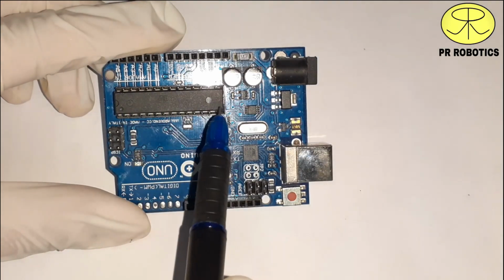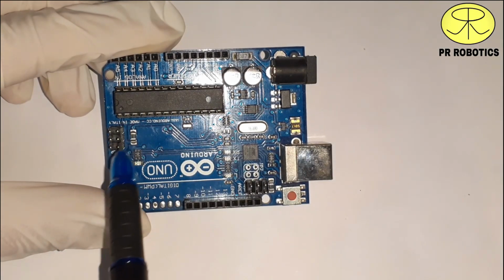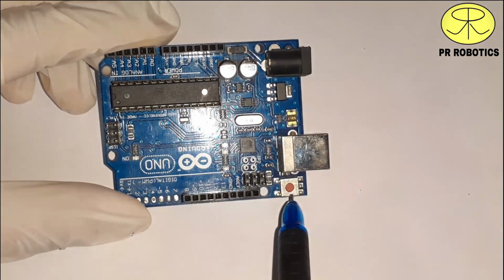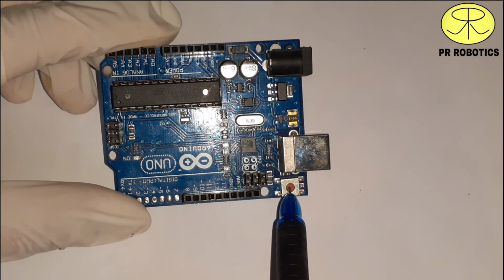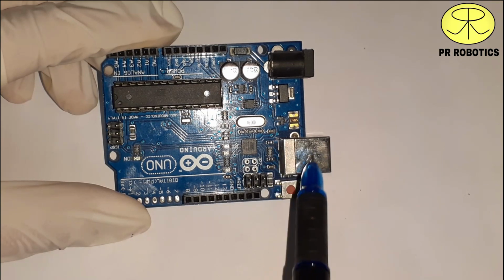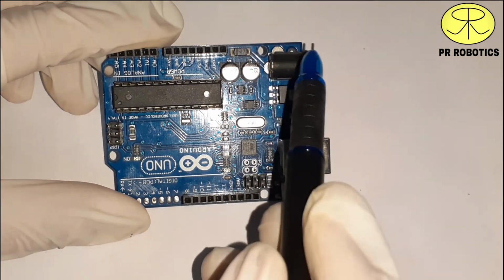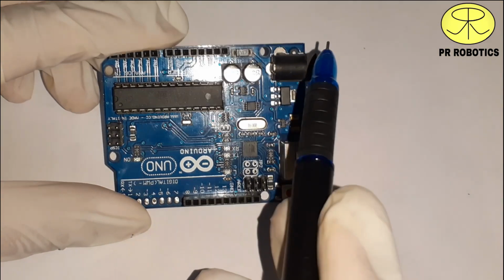So this is our main IC. Here we have the ICSP connector pin, then we have a reset button, a jack to program the board, and a DC barrel jack. So now let's talk about it in some detail.